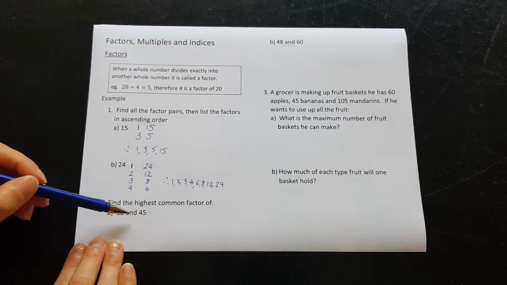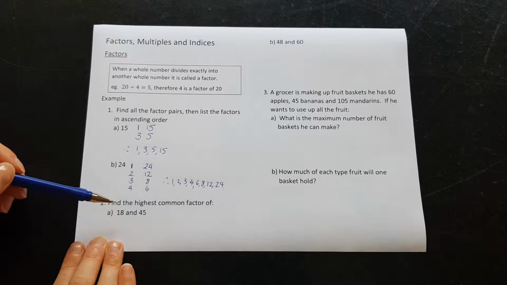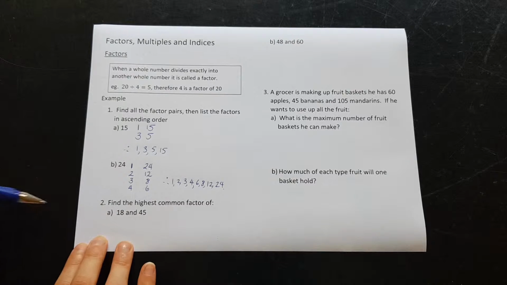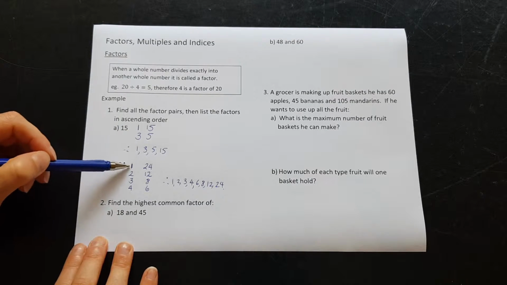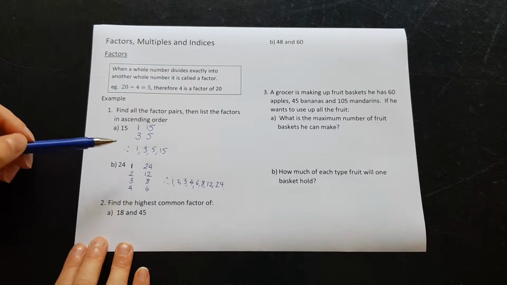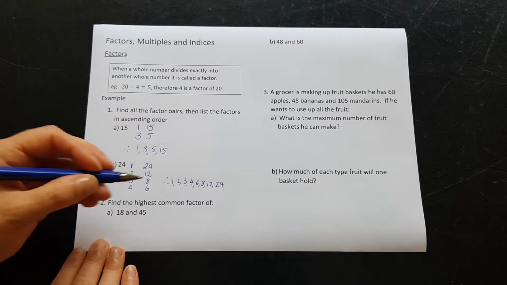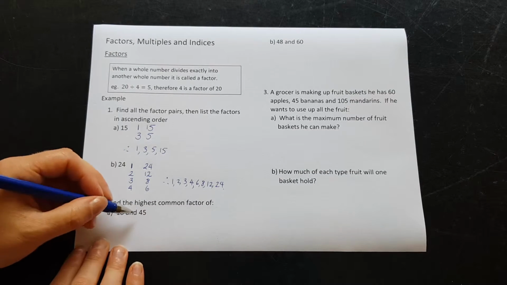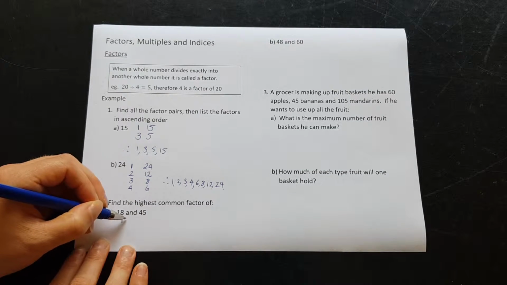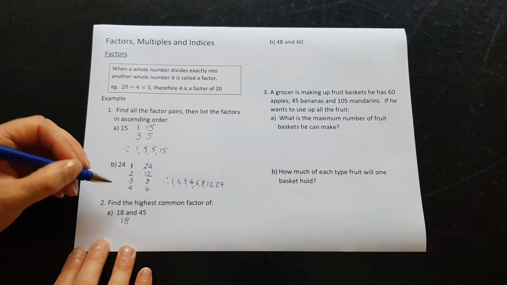Okay, now that we can find factors, we want to be able to find the highest common factor of two numbers. So we need to know the factors of those numbers before we can find the highest common factor. Now we don't always want to be listing factor pairs all the time. It takes up a lot of room and can be time consuming. So what we can do, we still need to find the factors, but I'm going to write it in a slightly different way this time.